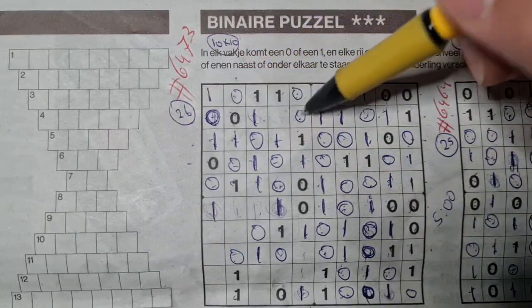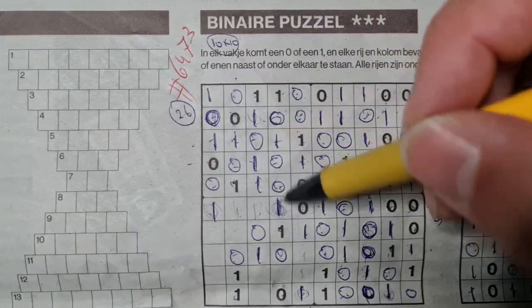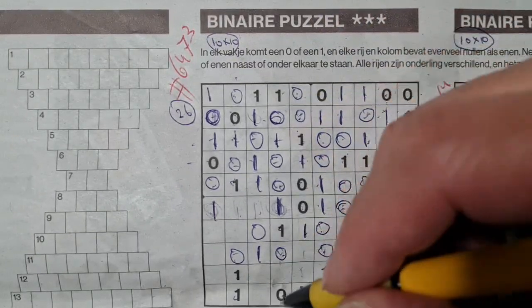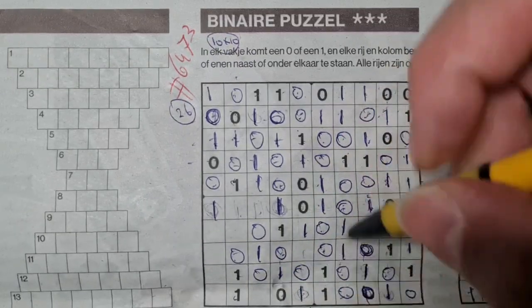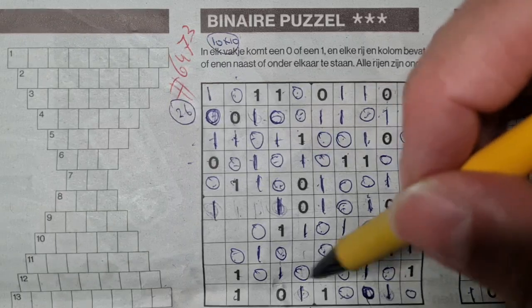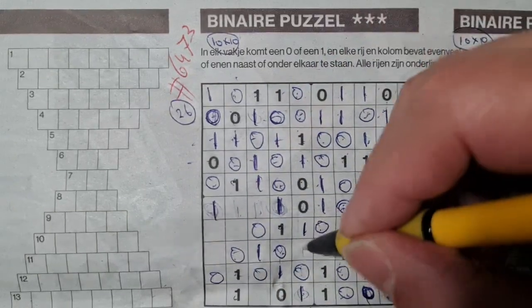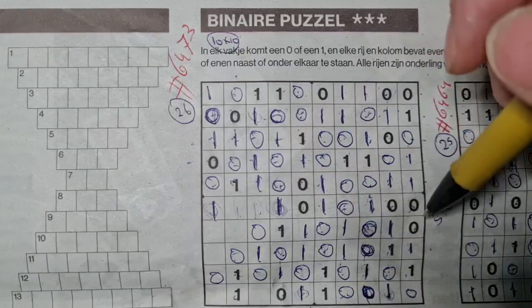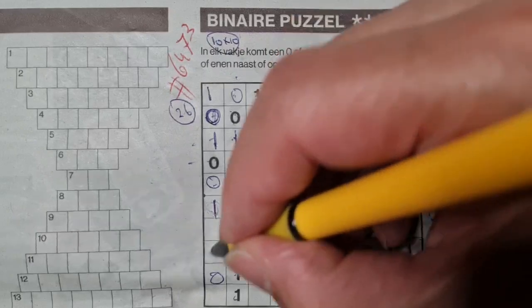Now we have 1, 2, 3, 4, and this is number 5. 1, 2, 3, 4, 5. Between 2 O's comes a 1. Between 2 ones comes an O. Between 2 ones comes an O. 1, 2, 3, 4, 5, 1. So the rest are O's. Between 2 O's comes a 1. 1, 2, 3, 4, 5, 1. So the rest are O's.